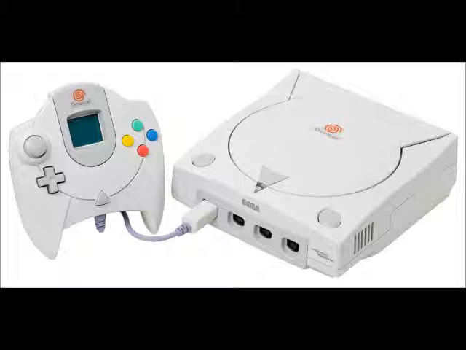There was Samba de Amigo, which was a pretty good game, especially when you had the maracas, and it had a bit of DLC too. And then there was also Space Channel 5, that was really good. Then you also had Phantasy Star Online. Oh man, that game is amazing.